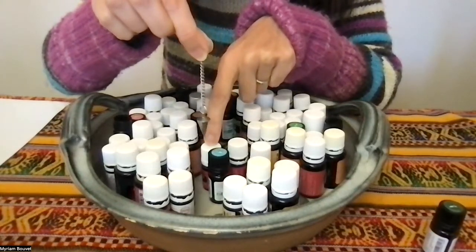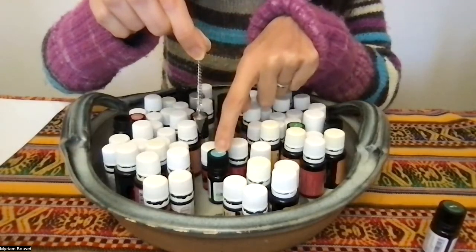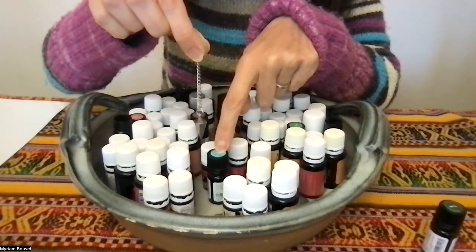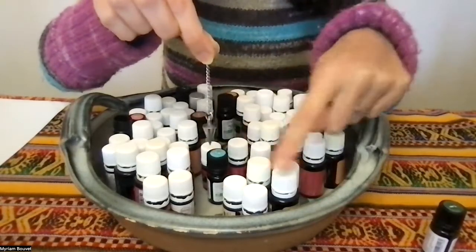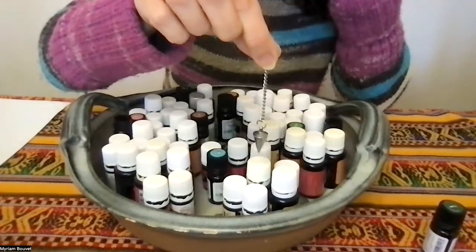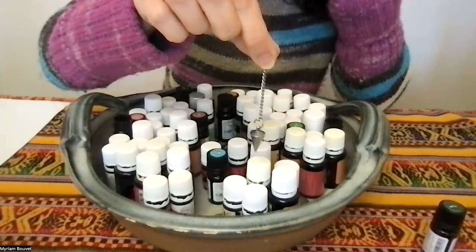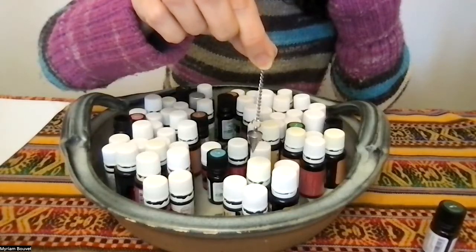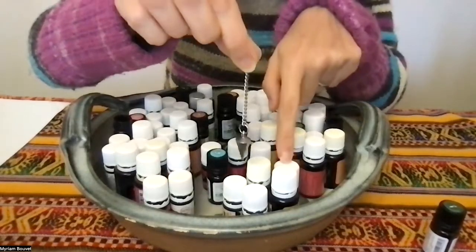The second bottle is this one, this one. Second bottle is one of these. Yes.